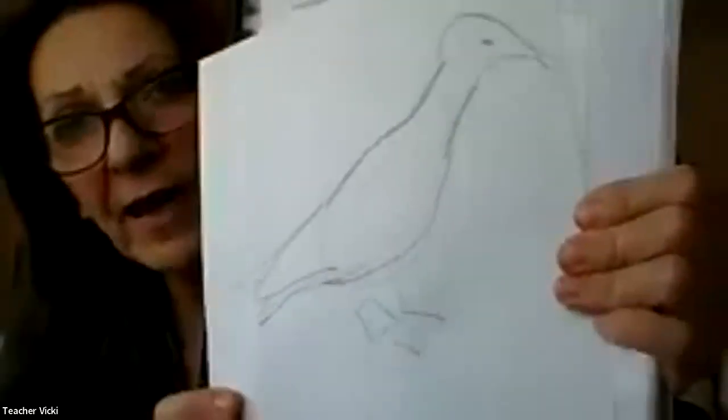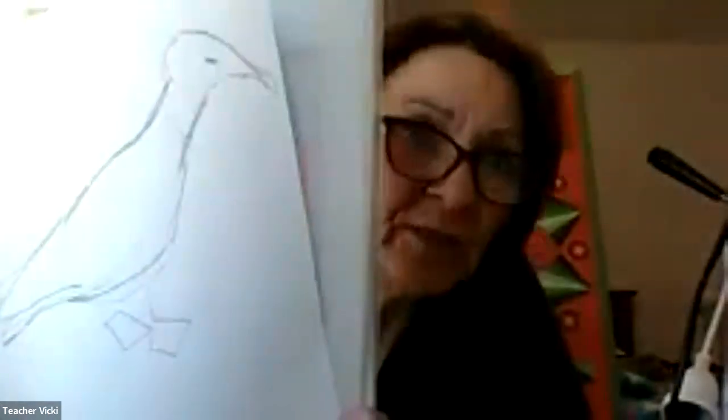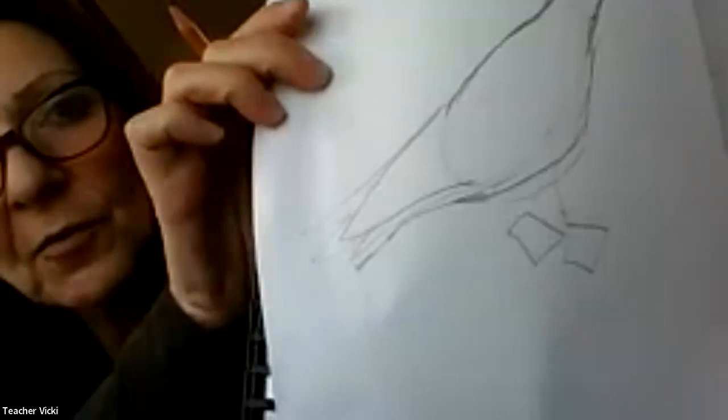Now I'm going to put my eye in, and it's starting to look like a bird now. Notice, how did we start to draw this bird? We started with just the shapes. So that's how you have to start any drawing. You start with the shapes first, and then you start bringing it all together, and you start refining it. Teacher, can I see the tail of it? Which one? This one? The tail. So what I did is I just added a few more feathers to this triangle. See? Just like this. Okay, I can see it now.